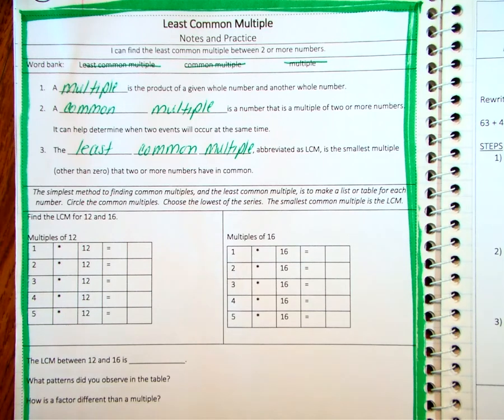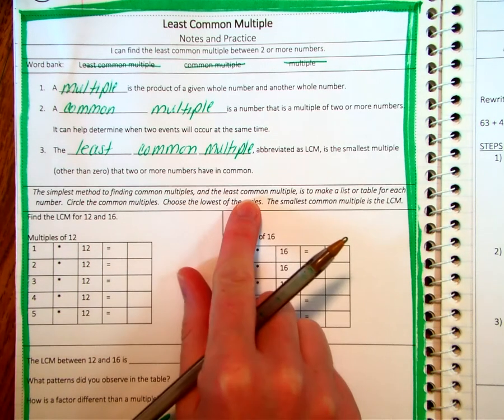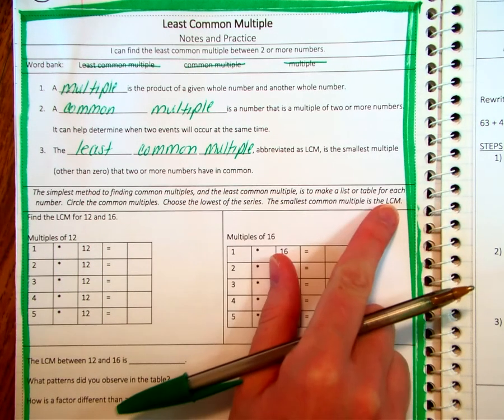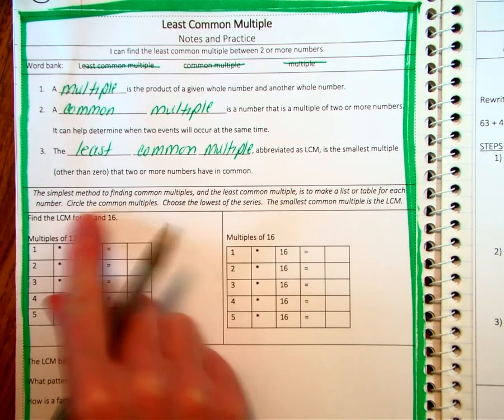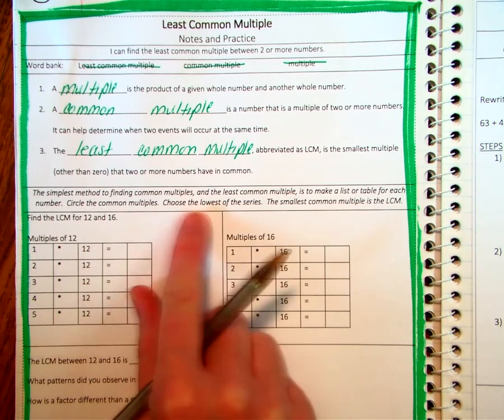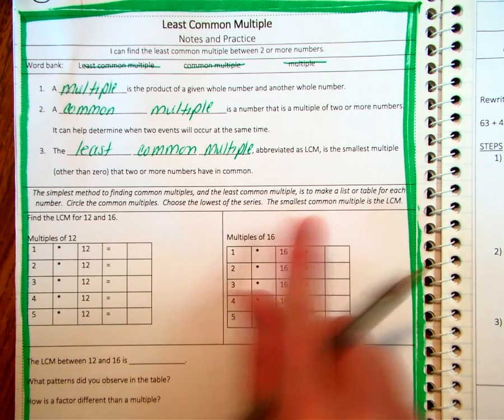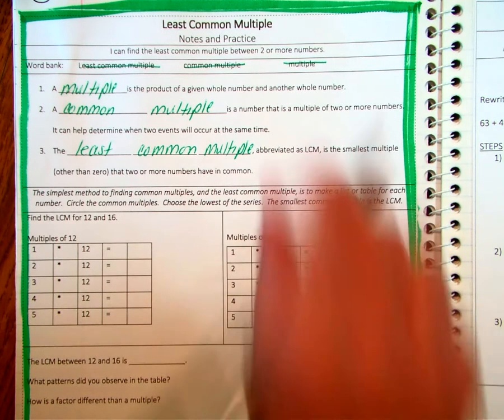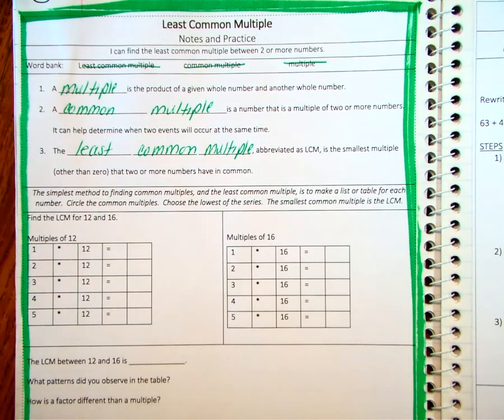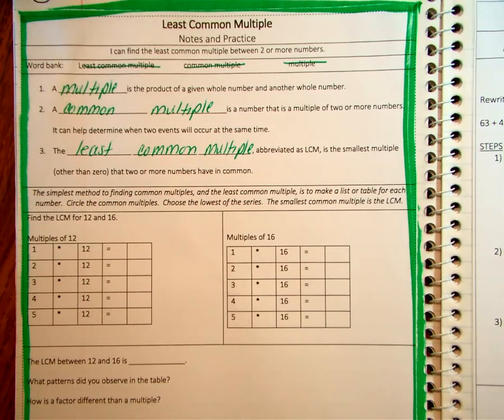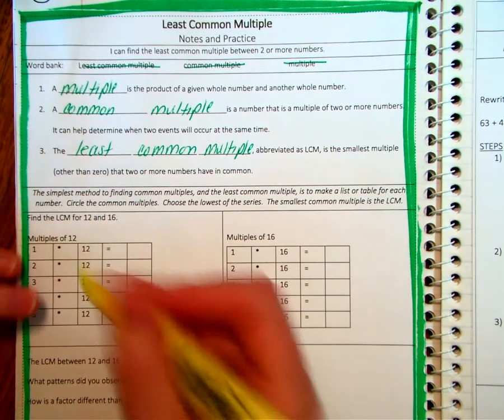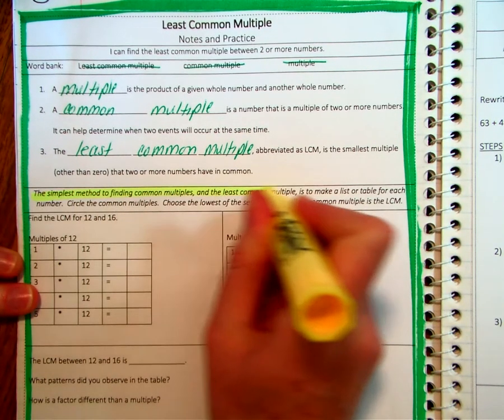The simplest method to finding common multiples and the least common multiples is to make a list or table for each number. Circle the common multiples. Choose the lowest of the series. The smallest common multiple is the LCM. All right, let's highlight these directions here. These are the steps.